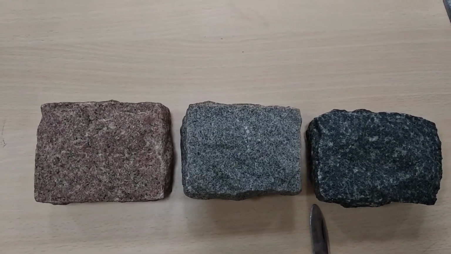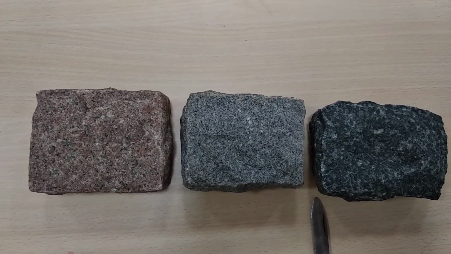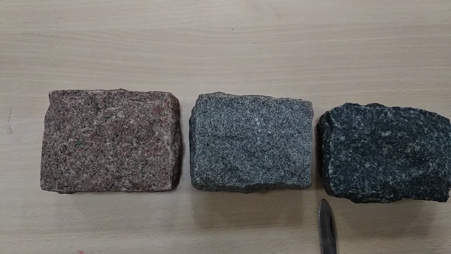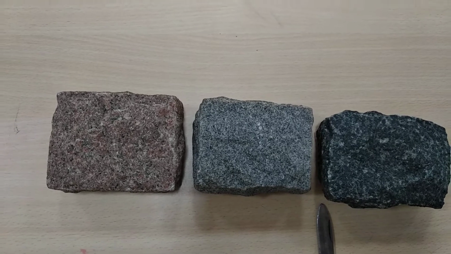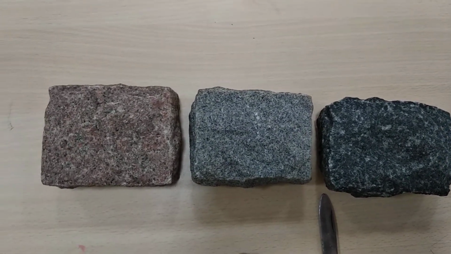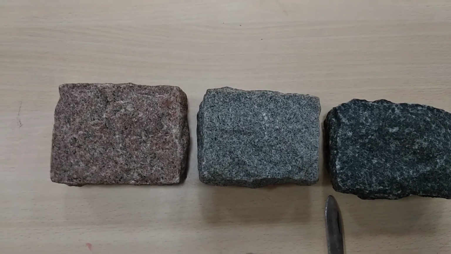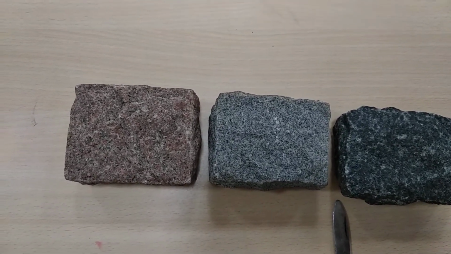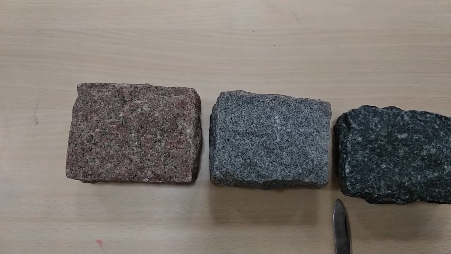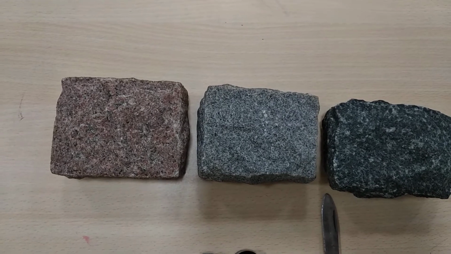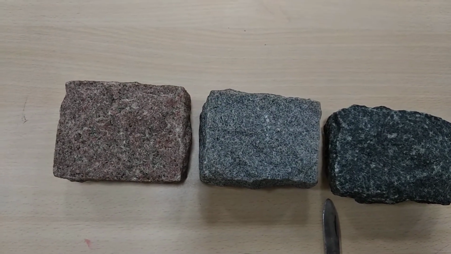Here, there are two types of rocks. One is called monomineralic rock and another one called polymineralic rock. What do you mean by monomineralic? The rock which contains only one mineral is called monomineralic. For example, marble contains only calcite, sandstone contains quartz, and dunite contains olivine. So, these are all examples of monomineralic rocks.